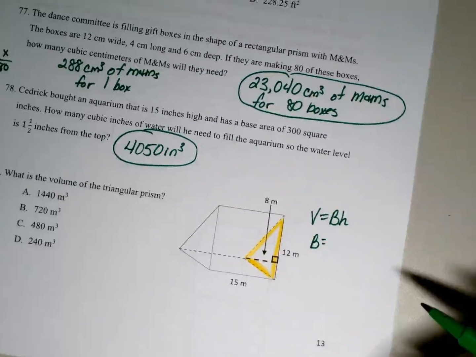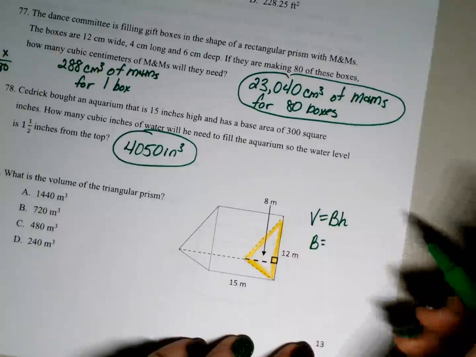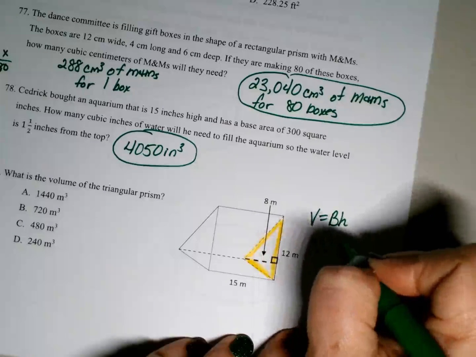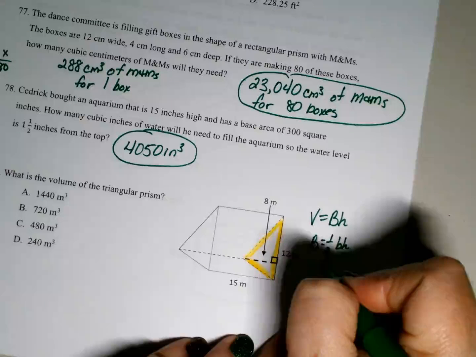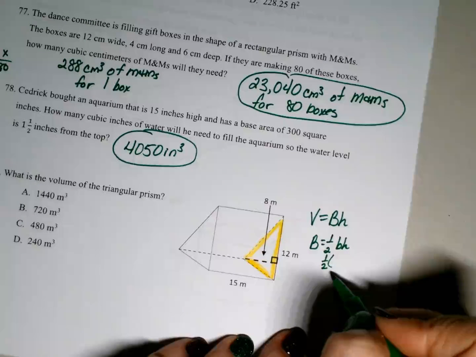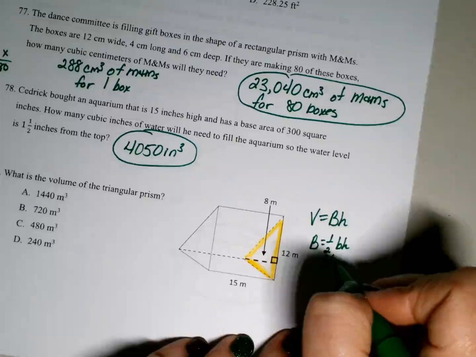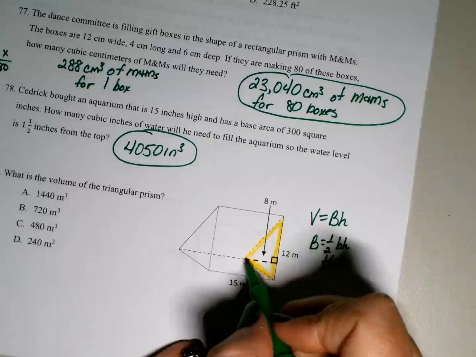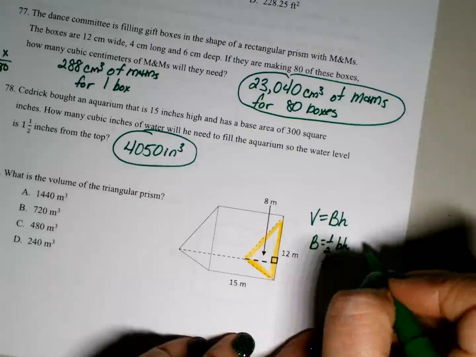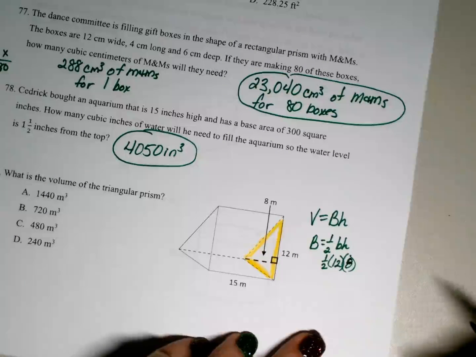What shape is my base? Triangle. What's the formula for the area of a triangle? One half base times height. Okay? So one half, what's the base of my base? 12. It's 12. What's my height? 8. Yeah, it's from the top vertex to where it meets the base.